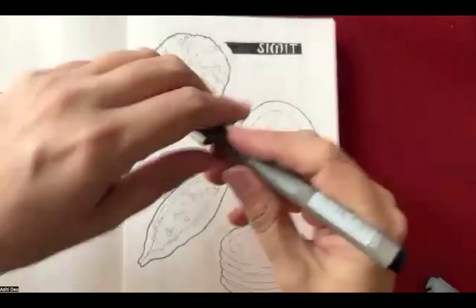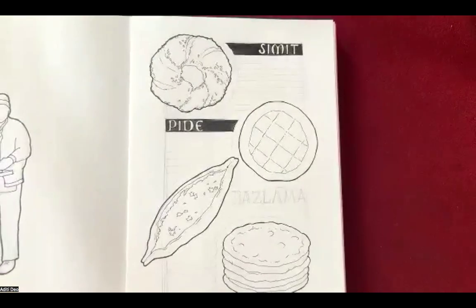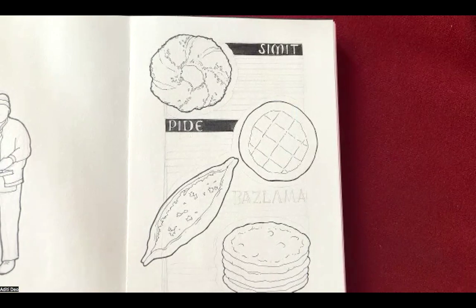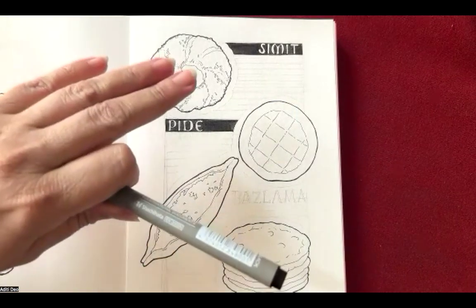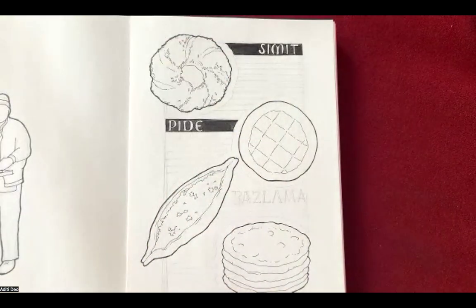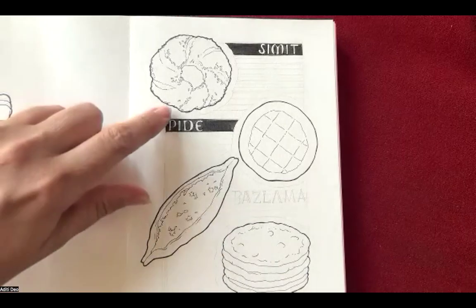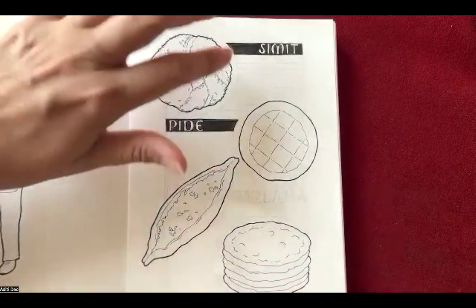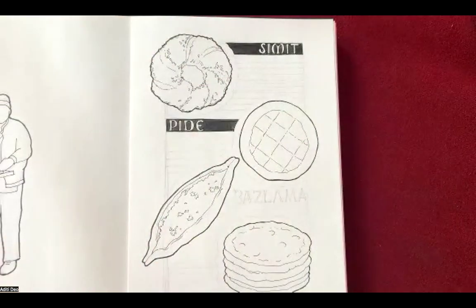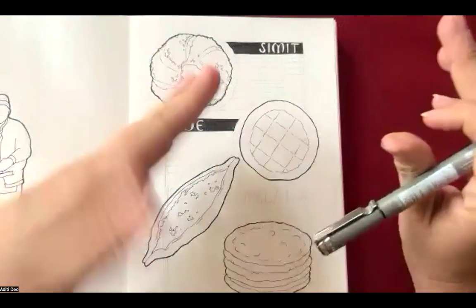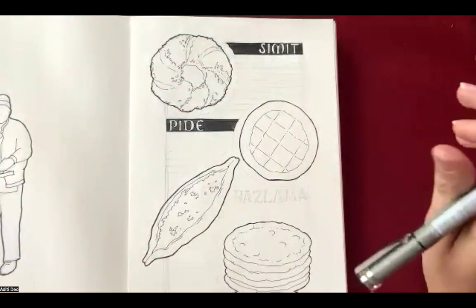Also, use a thin enough pen to write whatever you're writing. So, I'm just going to copy out what I can read about this. I've shared a link with you, right? Yes, I have. Mama Fatma, who writes about simit. So it says, what is it? A crispy circular bread coated in sesame seed, often compared to a bagel. So you can turn the language around, make it your own.